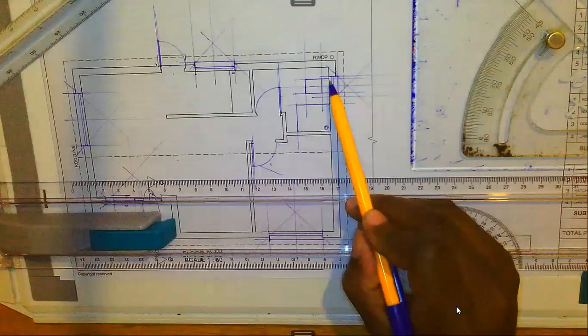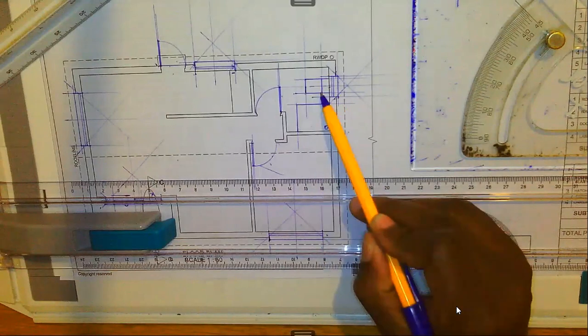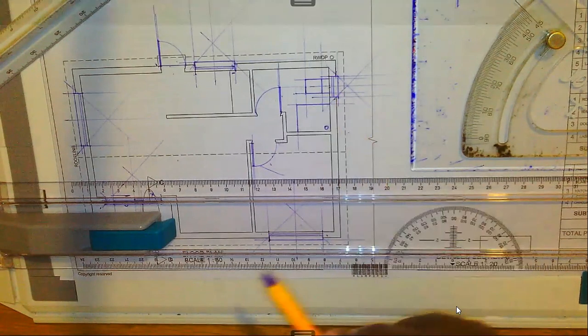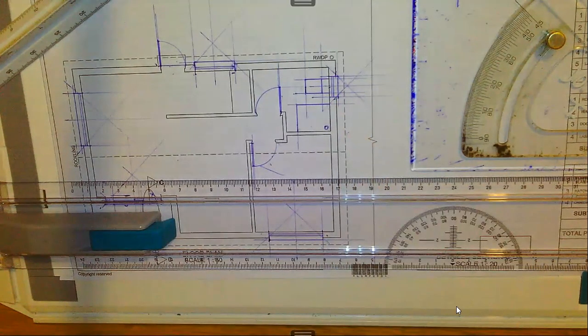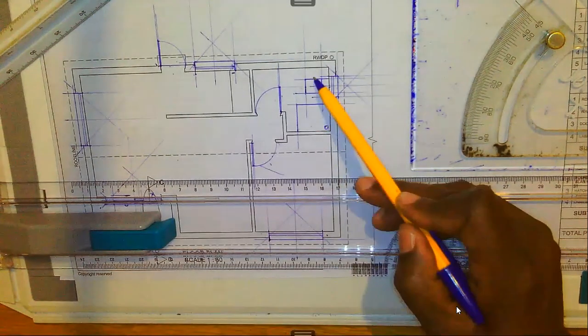Yes. If this distance from here to there, is it correct? Yes. The distance from here to there, is it correct? Yes. So you get a mark for this, a mark for that, a mark for this one, okay? Depending on the marking scheme. In some cases, you can be even given these other marks and so forth. Right, so we are done with the water closet.